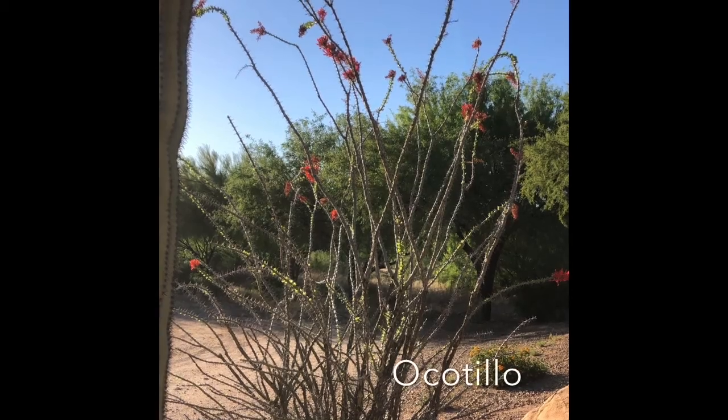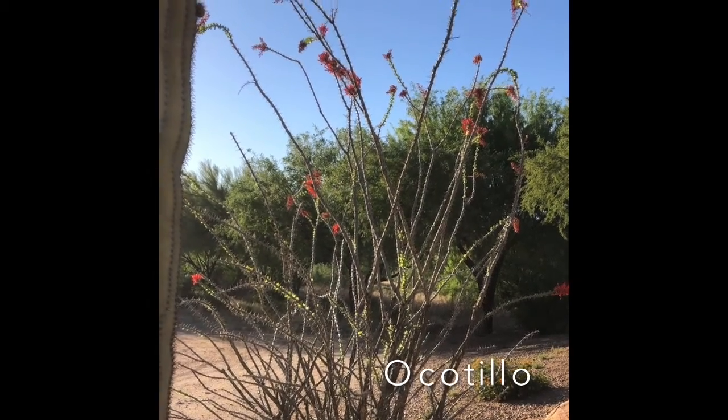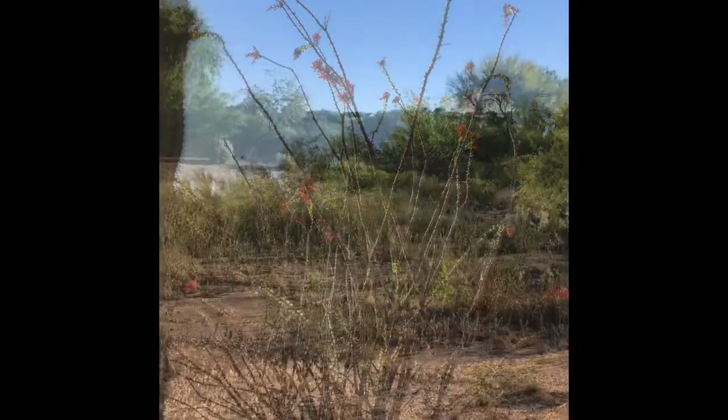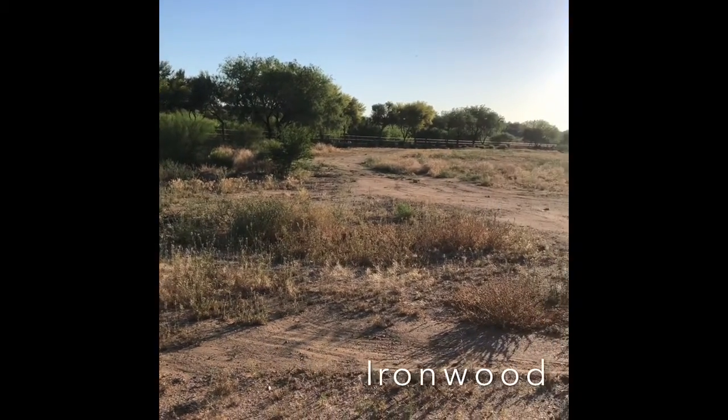The tall protruding branches of the ocotillo can be found high above the desert floor. Sonoran peoples have used the ocotillo for many ages as fencing and protective blockades. Along the background here, one can find a series of ironwood trees.